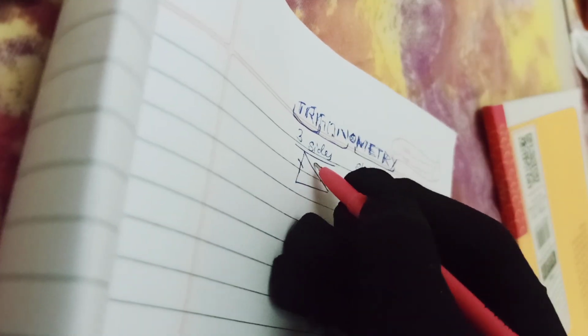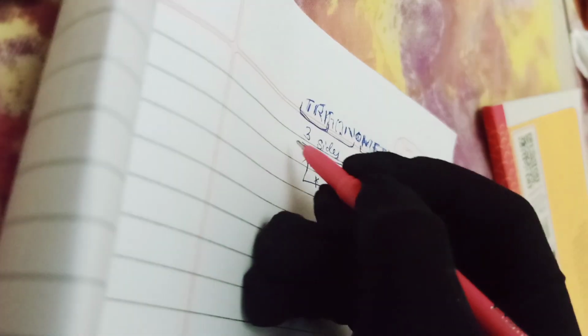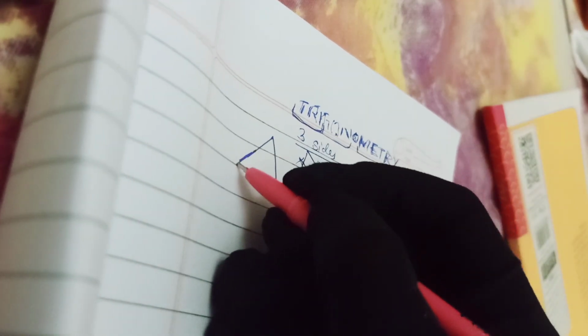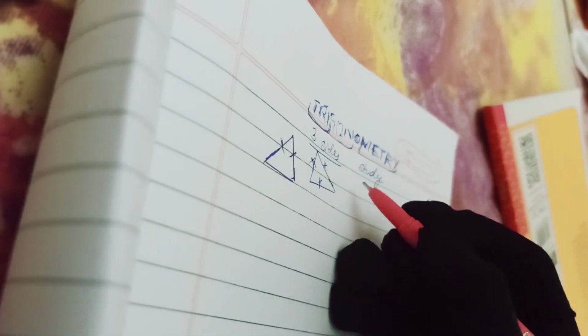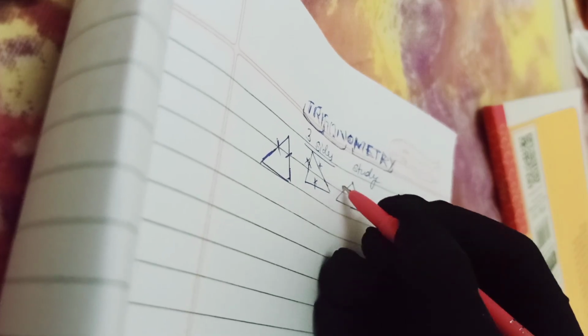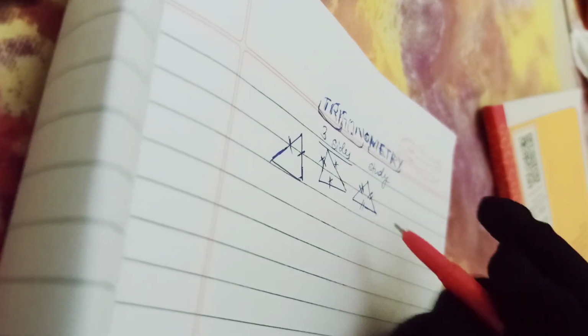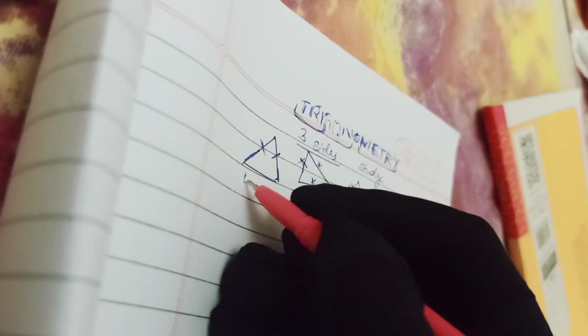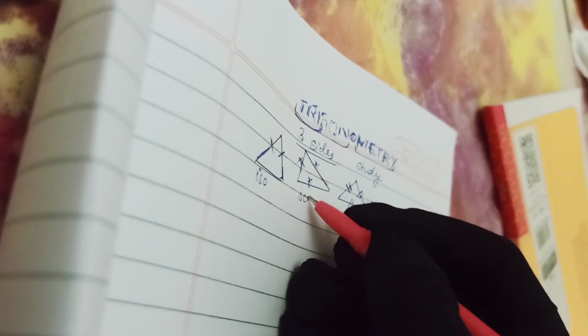We have three types of triangles. One is the imperfect one, with unequal sides. The next one is where only two sides are equal, this and this side are equal. The third one is where all sides are equal. So it is equilateral. This is isosceles, and this is scalene.